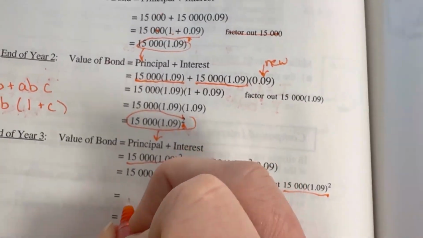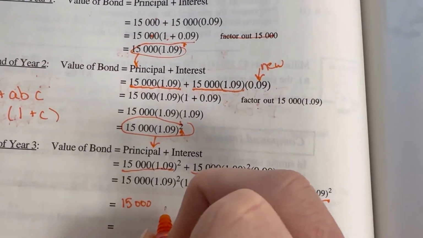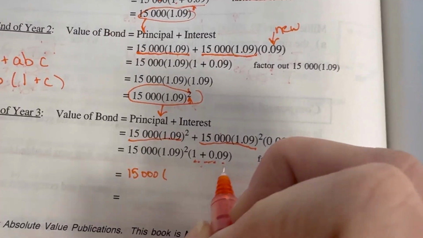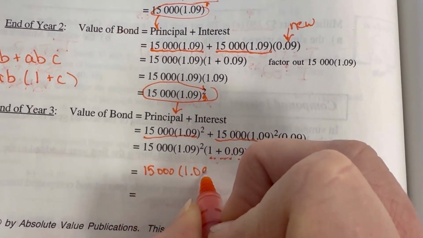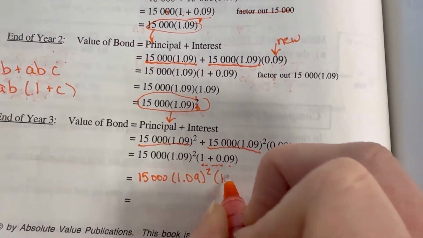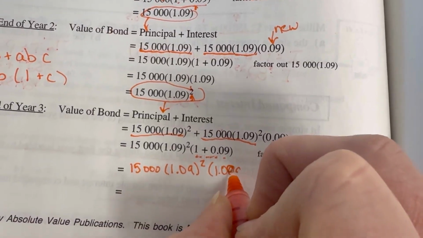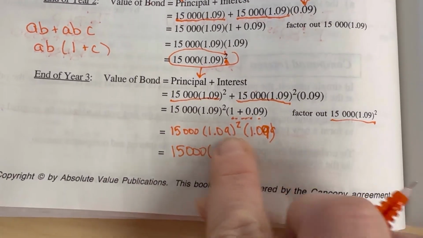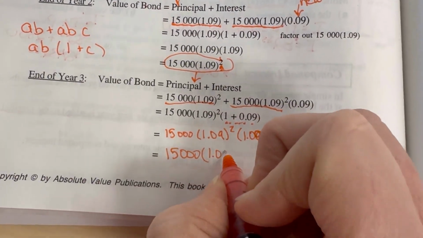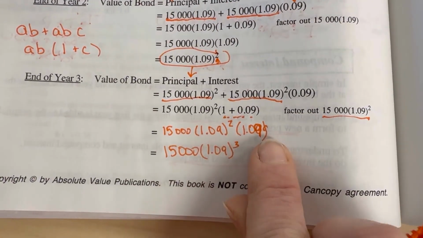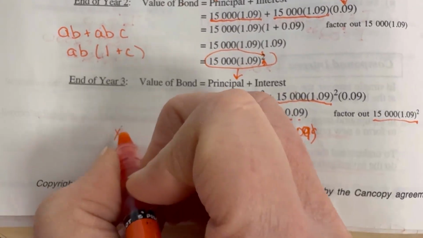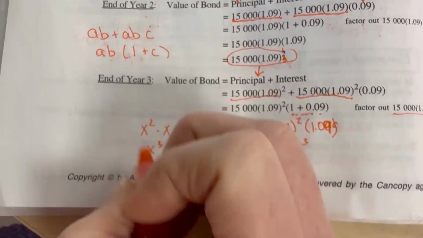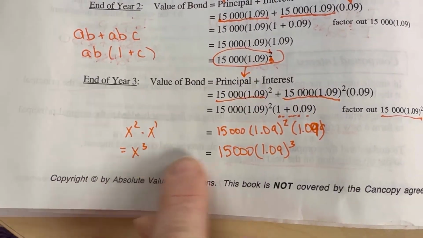And so then we can write 15,000, and then this is gonna be 1.09 as well. So I'll just write it out all, but we probably could have done it in one step. And then I can combine this. This is 1.09 to the 3. So essentially what I had here was x squared times x, which then simplifies into x to the 3. That's just exponent laws.